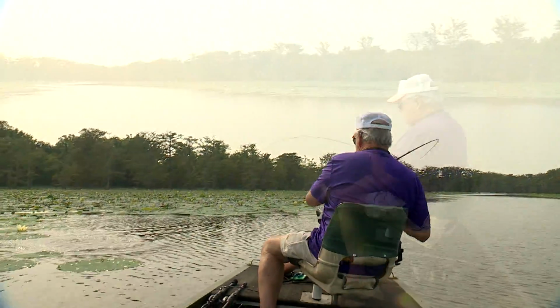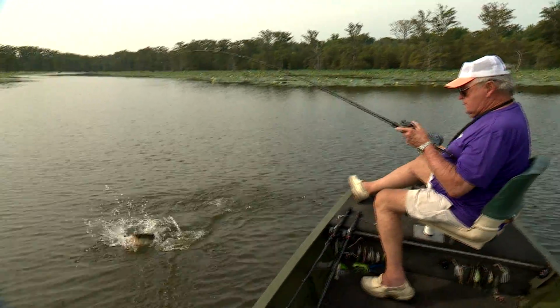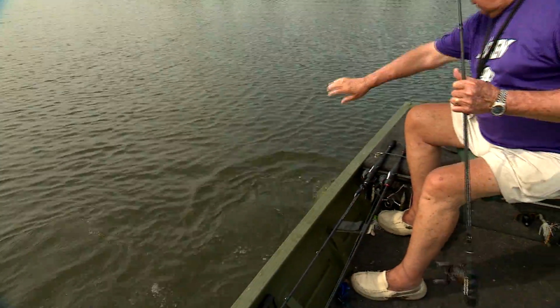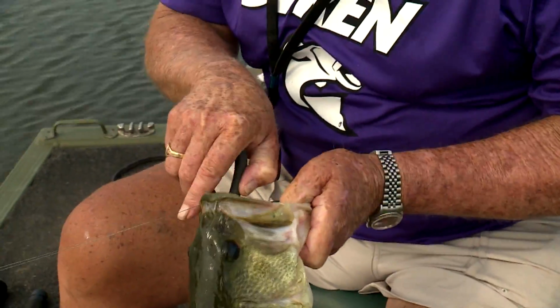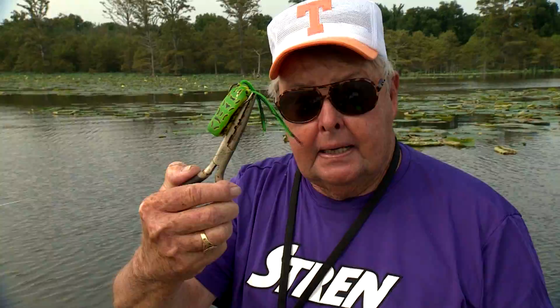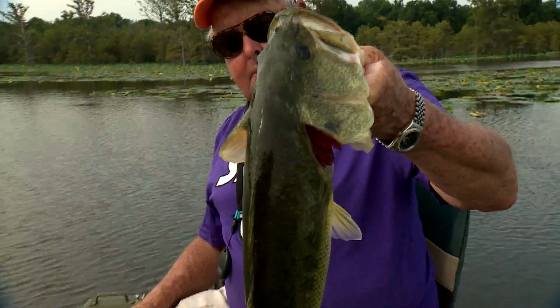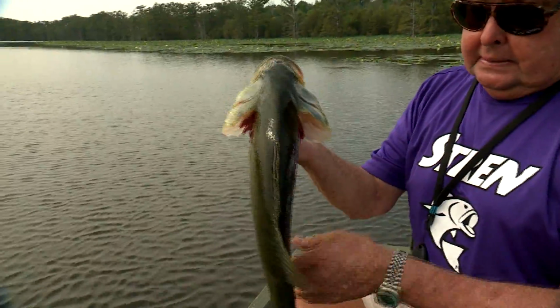Goodness, get him out of there. Looks like you need to eat a few frogs. Boy, when they get it, they get it. Ta-da! Poor bass. Looks like he needs to eat long and slinky. See you, boy.